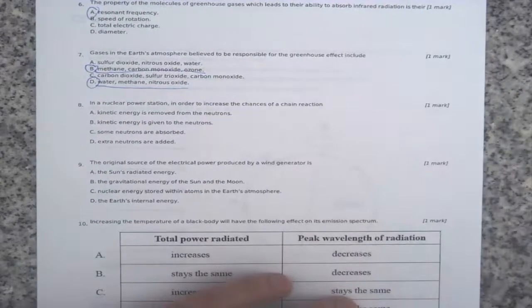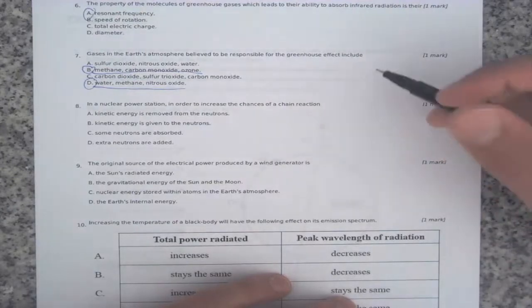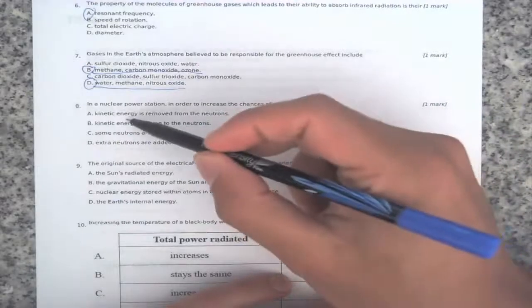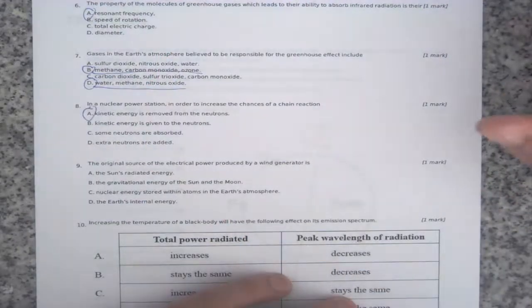Number 8. In a nuclear power station, in order to increase the chances of a chain reaction, what we have to do? We have to remove kinetic energy from neutrons. So it lowers the speeds in order to interact with the nucleus, to be captured by the uranium nucleus.